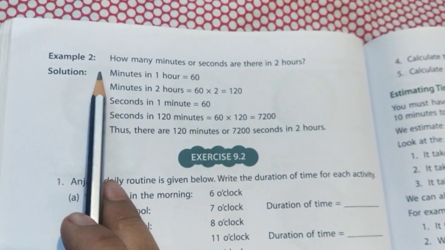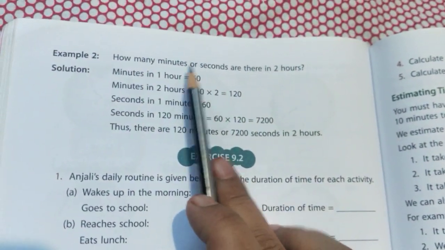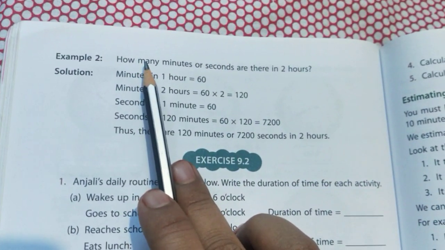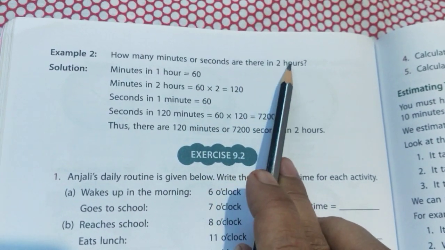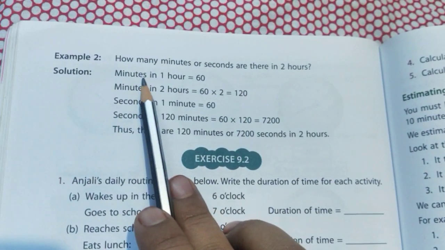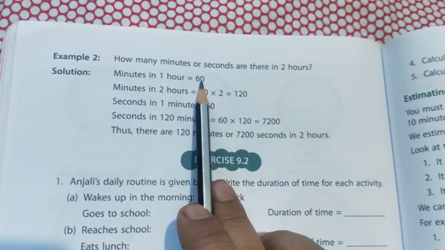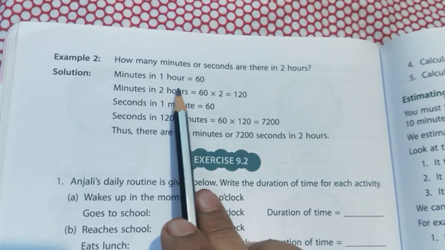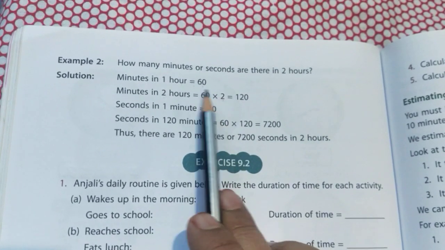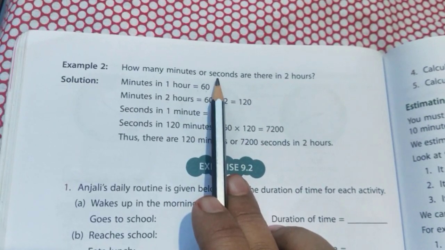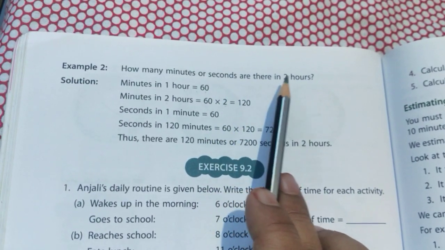Now the second example is on the next page. Okay. Here they have asked how many minutes or seconds are there in 2 hours. Minutes in 1 hour is equal to 60. Minutes in 2 hours is equal to 60 into 2. Why are we doing 2? Because they are asking how many minutes or seconds are there in 2 hours.